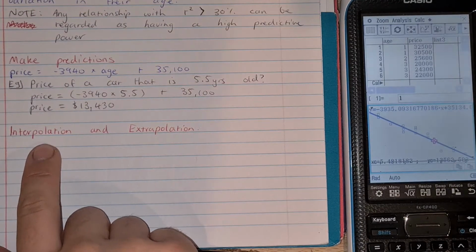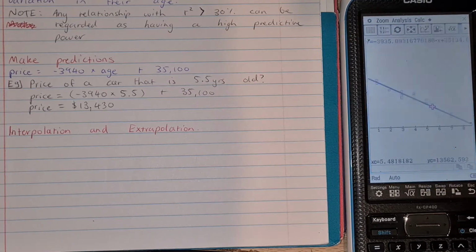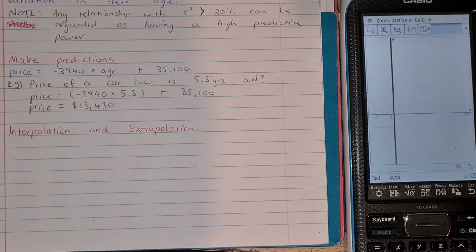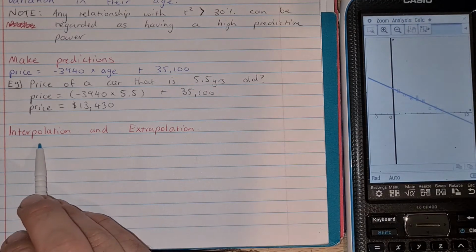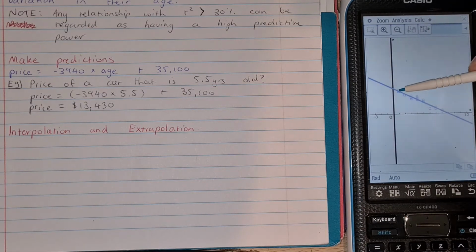Now, interpolation and extrapolation are not necessarily part of the regression analysis, but they are two key concepts that are very important when making predictions. If we can get this up to a full screen and zoom out a little bit. Okay, so interpolation is when we're making a prediction about a value that lies between the range of our values.